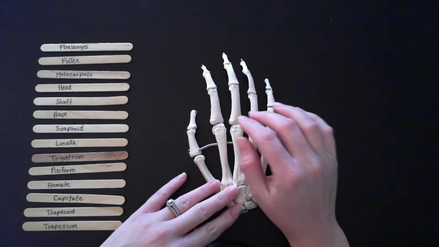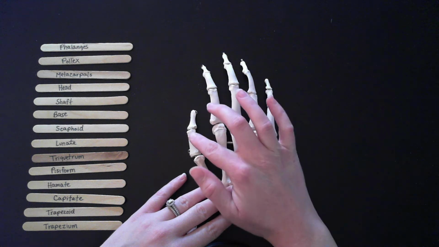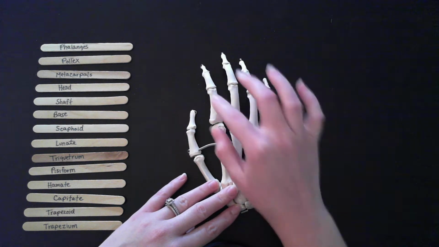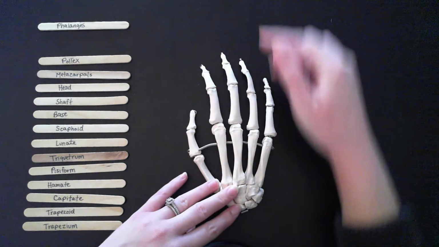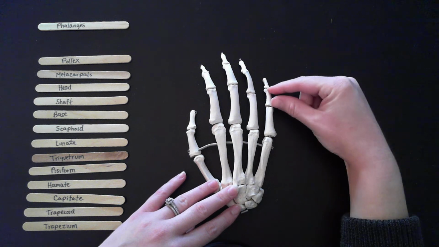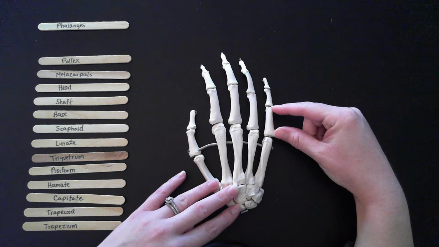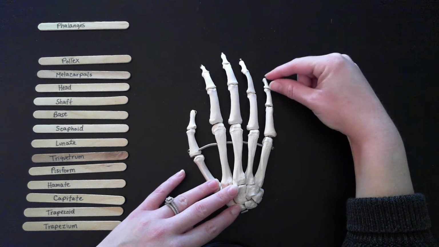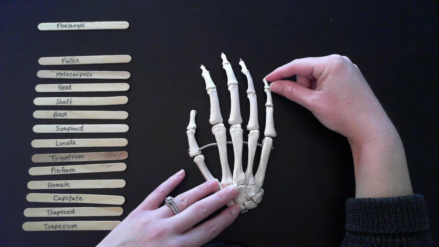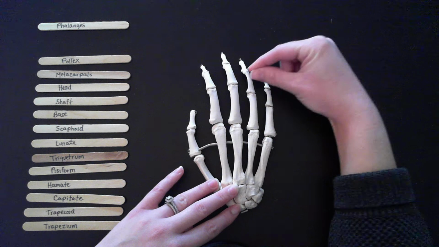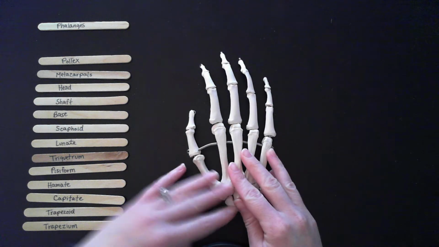They're simply numbered, 1, 2, 3, 4, 5. And each portion of your phalange has a distal, middle, and proximal portion. So remember, proximal being in close proximity, so it's close. Distal being a distance away. So distal, middle, proximal, distal, middle, proximal, etc., etc.